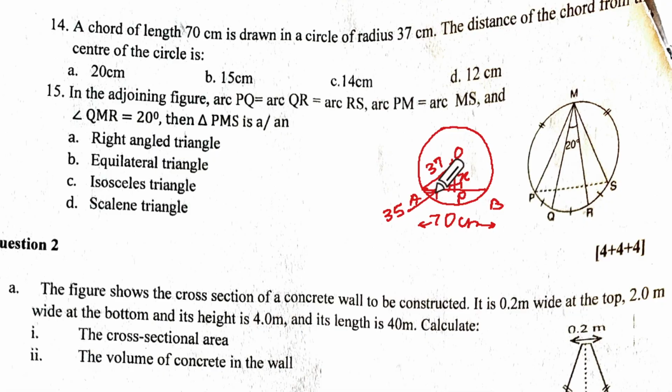So AP is going to be 35, agreed? Why? Because the perpendicular from the center bisects the chord. Now OP square will be equal to AO square minus AP square. You can do this, correct?